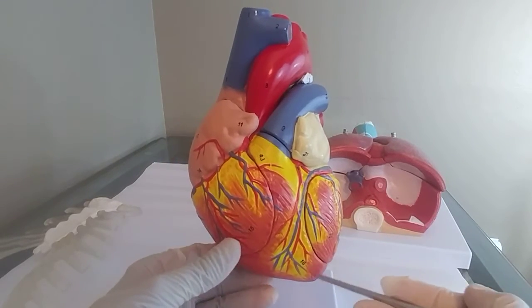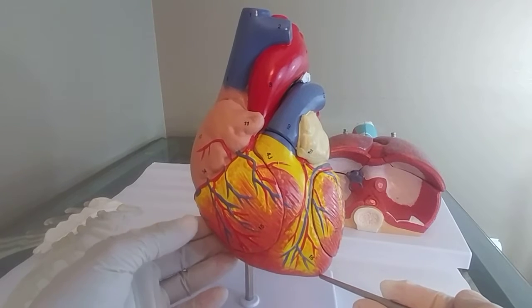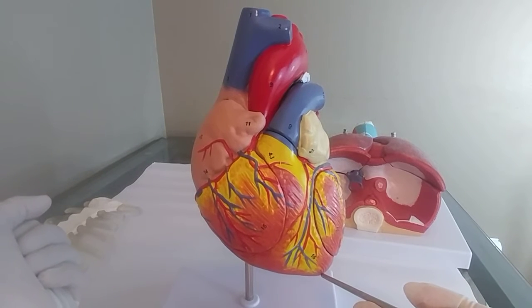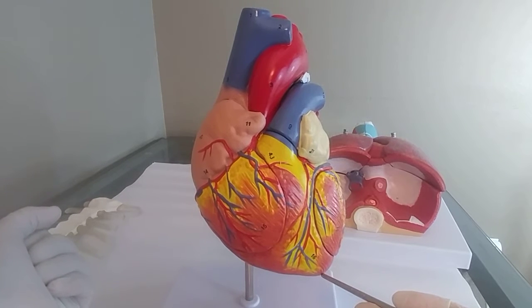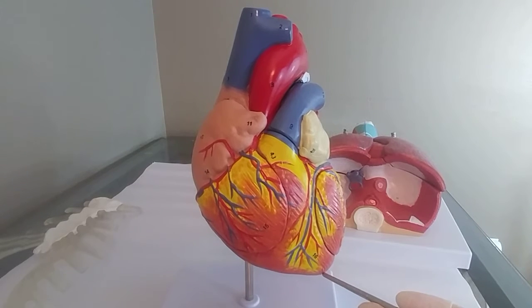Heart has an apex. This is the apex of the heart, formed by the left ventricle. It is located in the left fifth intercostal space, medial to the mid-clavicular line.